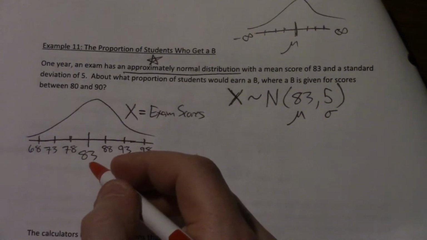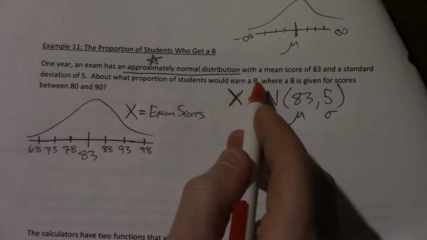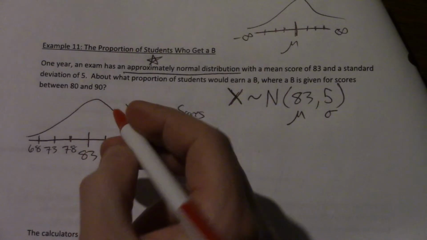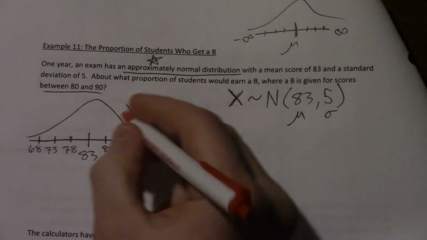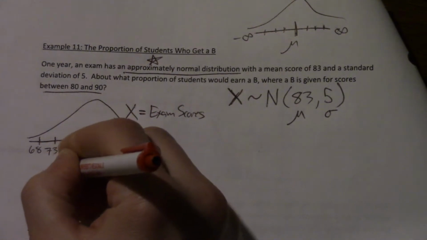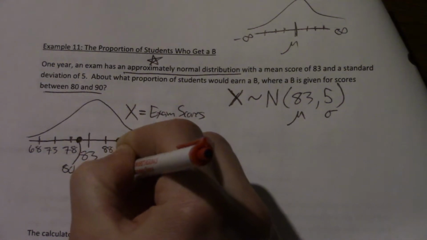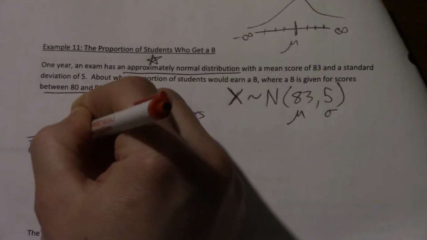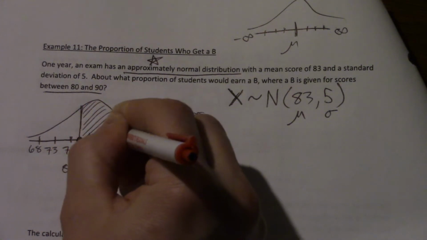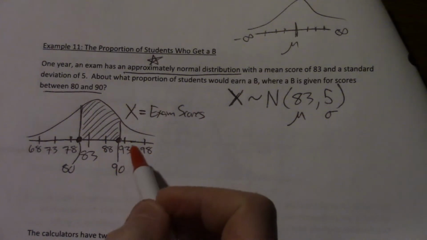Now let's sketch out what we're interested in. We want to know how much of this curve is occupied by students who get a B. And they tell us that's between 80 and 90. So somewhere in here is 80. And somewhere near here is 90. So we want to be between those 2 points. How much of this distribution belongs to this shaded region?